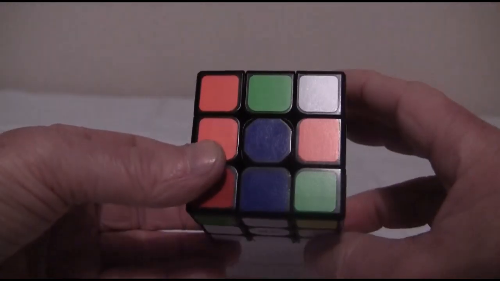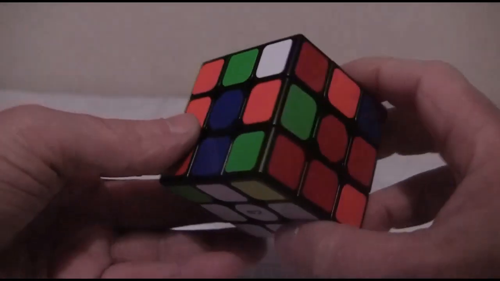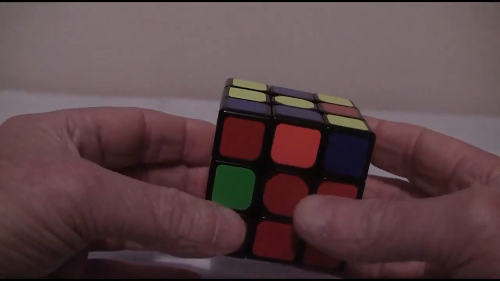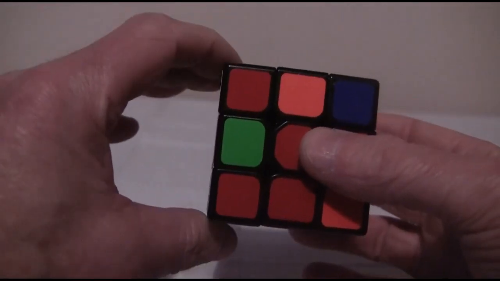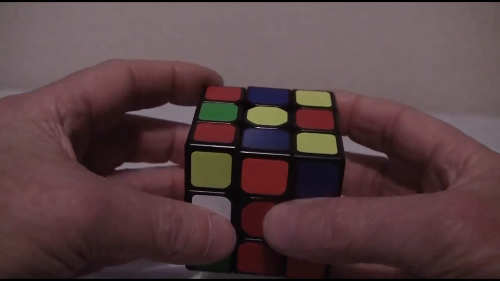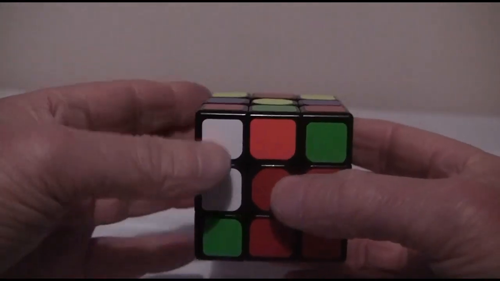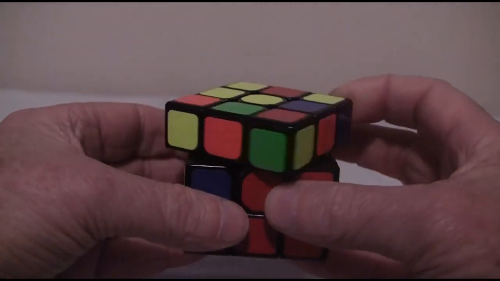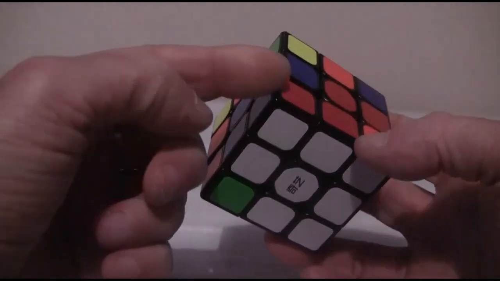So this time, let's see, we can't put the white on the right hand side at the front. We can put it on the left hand side at the front. What we're going to do now is perform a left algorithm. So you're going to hold the cube like this. You're going to turn the left layer anti-clockwise, with this finger the top layer anti-clockwise, the left layer down and the top layer clockwise. So now we've dropped it down here. It's in the right orientation.